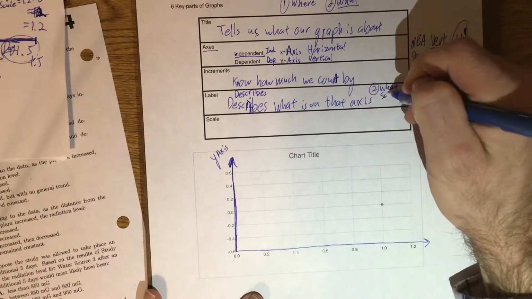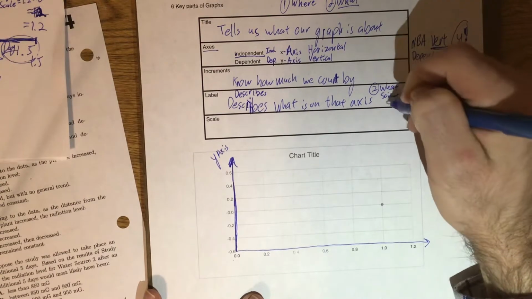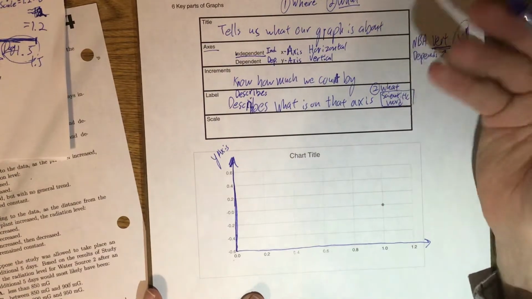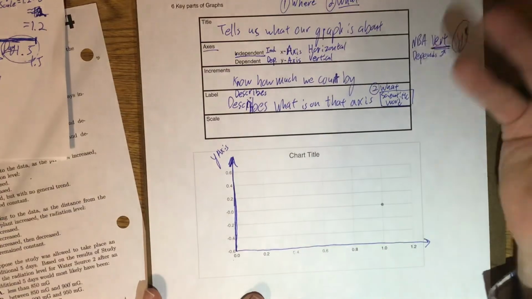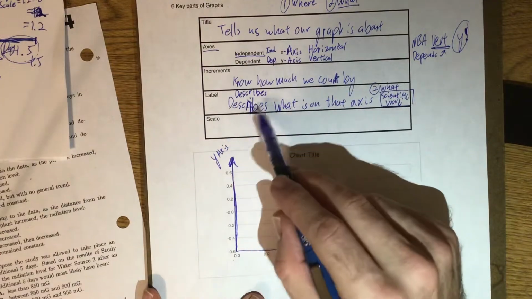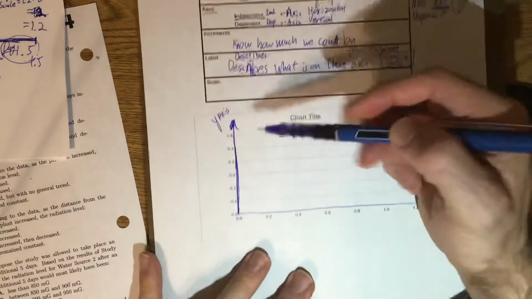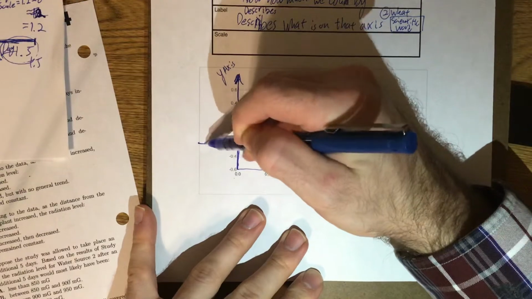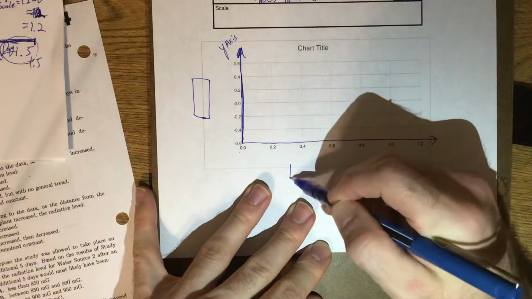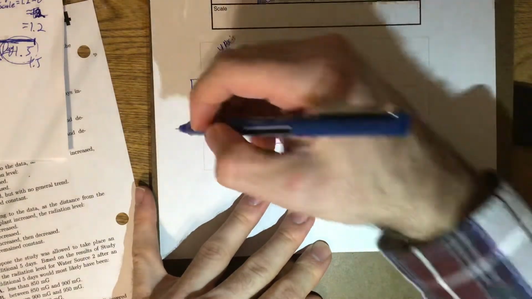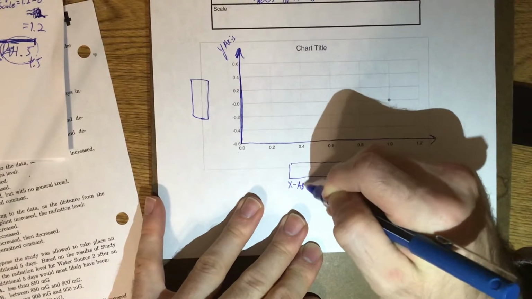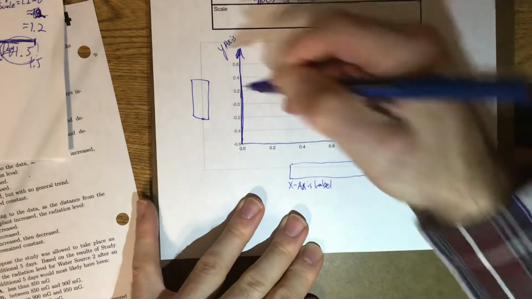This is a scientific word. So this might be like days or newtons or force or pounds or something like that. Okay? That's on the label, right? So the label can go here, and I'm going to do my label there very soon, or here. Okay? And it's going to be the x-axis label, and the y-axis label.